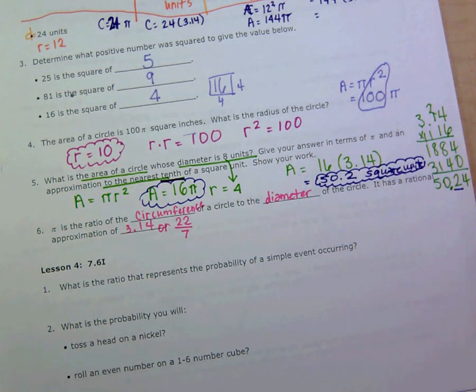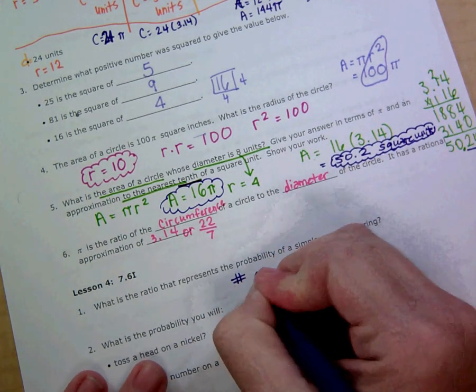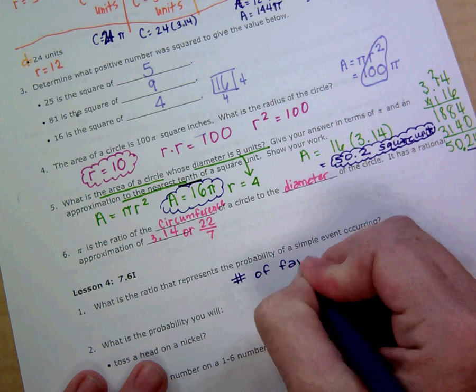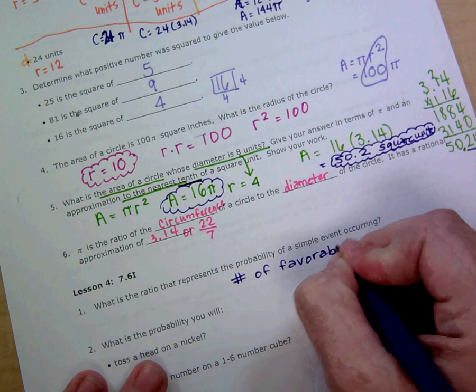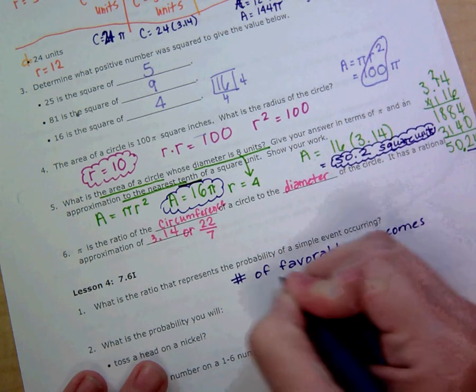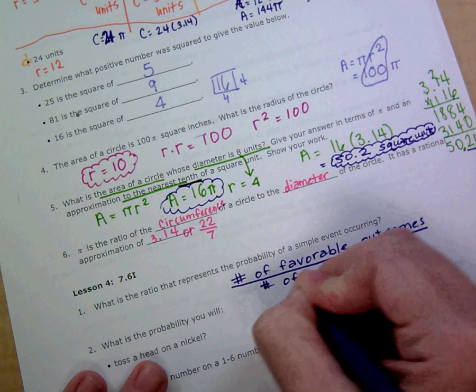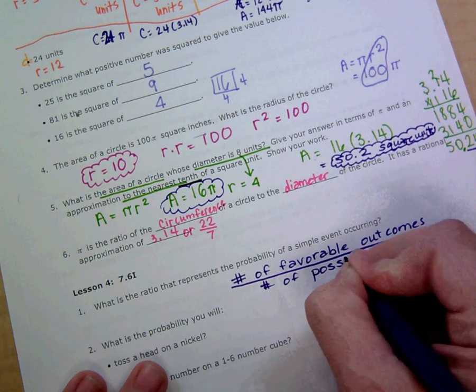The next lesson, what is the ratio that represents the probability of a simple event occurring? Okay, so you need to remember this. It's the number of favorable outcomes to the number of possible outcomes.